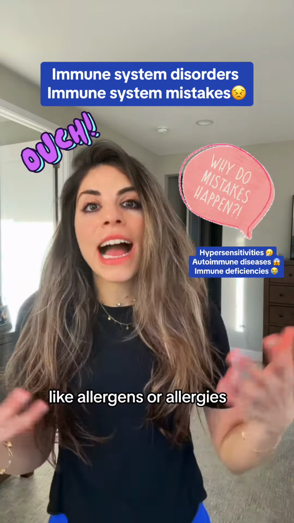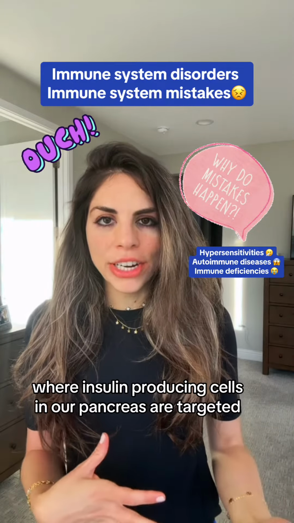Another type of immune system disorder is autoimmune disorders. This is when our immune system mistakenly attacks our body's own tissues as if they were foreign, and this leads to inflammation and tissue damage. There's many different types of autoimmune diseases. Common examples are rheumatoid arthritis, where our joints are attacked. There's type 1 diabetes, where insulin producing cells in our pancreas are targeted.